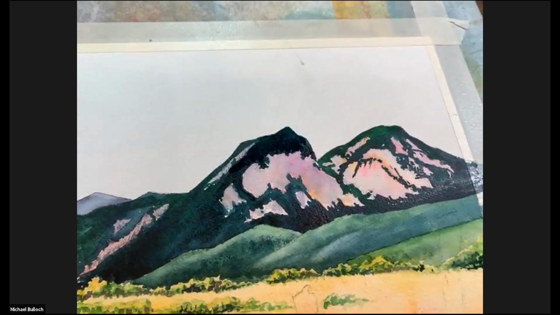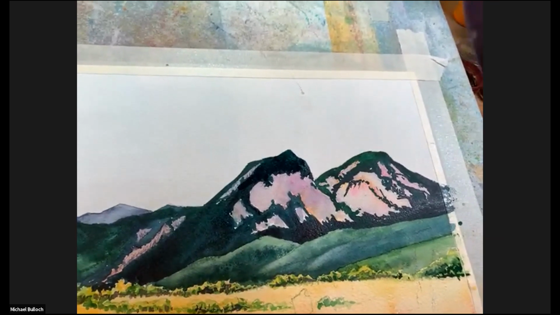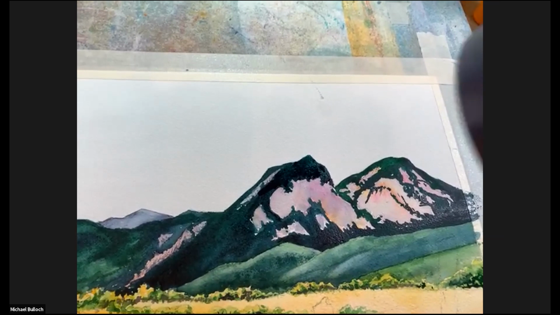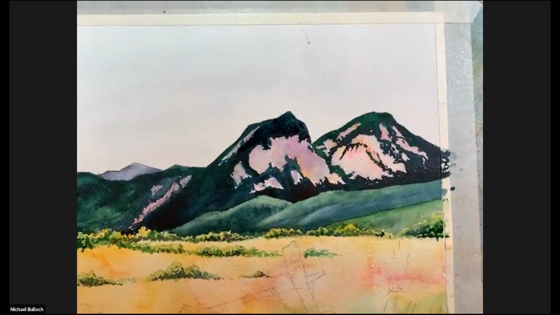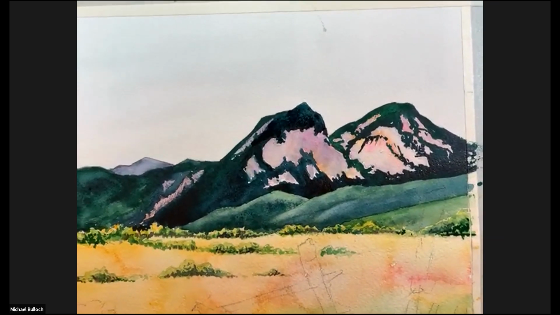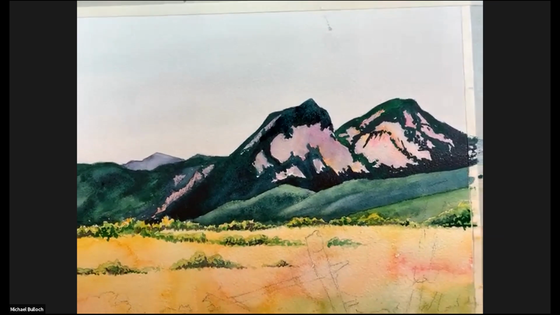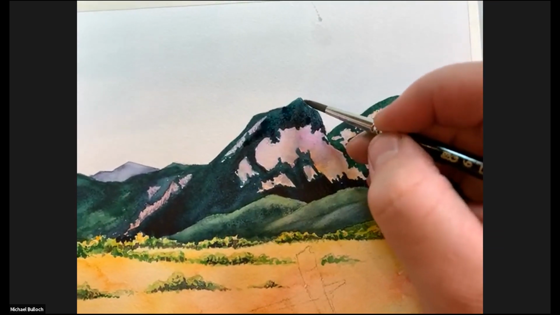Let me dry that real quick. That may be a little more pointed than I want. I think I managed to make it more pointed than round.